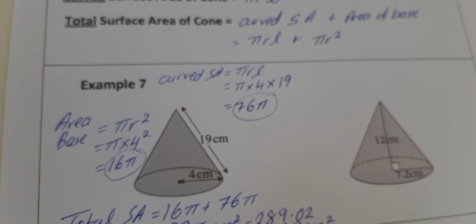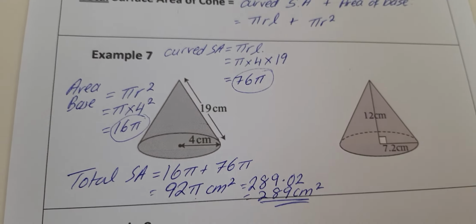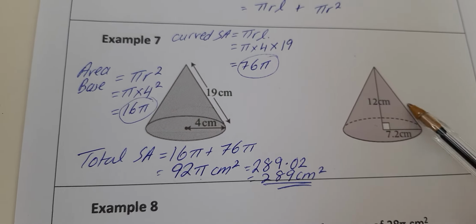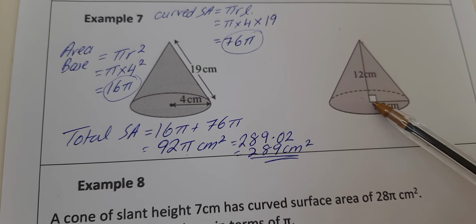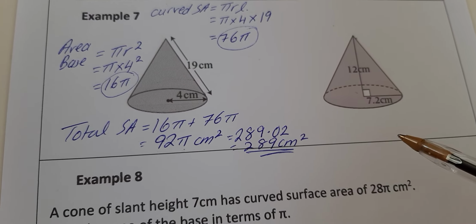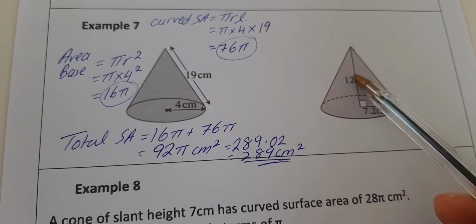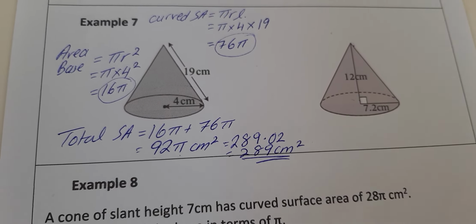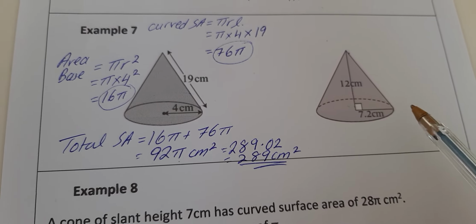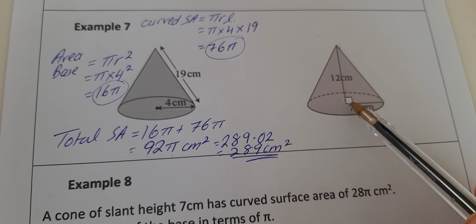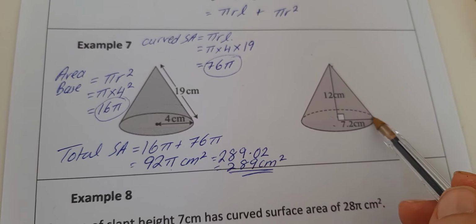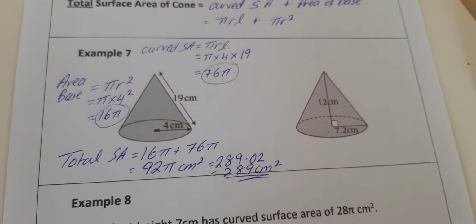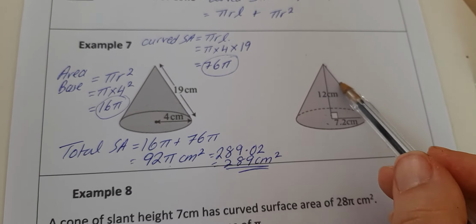Okay, let's look at this one beside here. We have another cone here. In this case, we don't know the slant height. We know the perpendicular height, which is useful when we're finding the volume. We need the perpendicular height for volume because that's a third base area times the perpendicular height. But we actually need the slant height when we're trying to find the curved surface area. So we need to find this slant here.